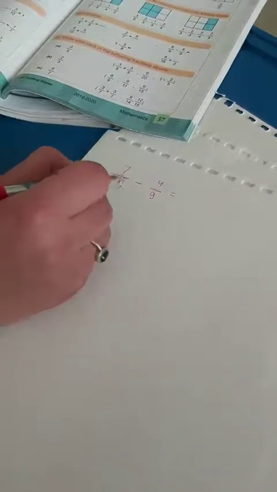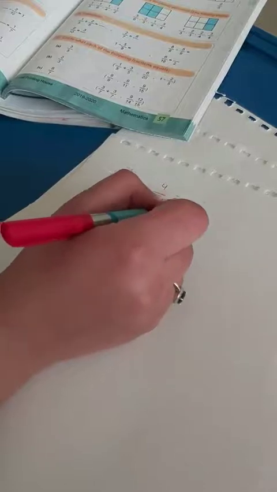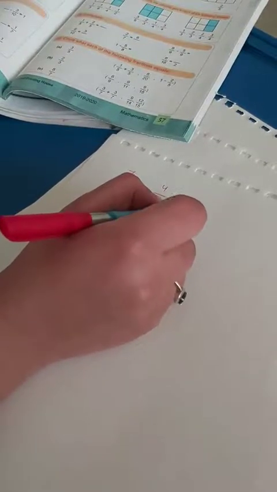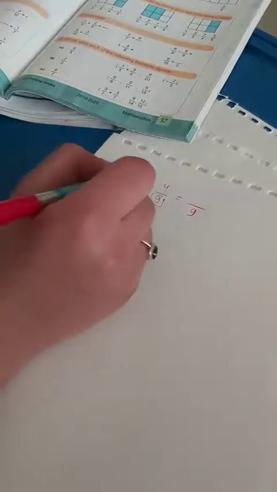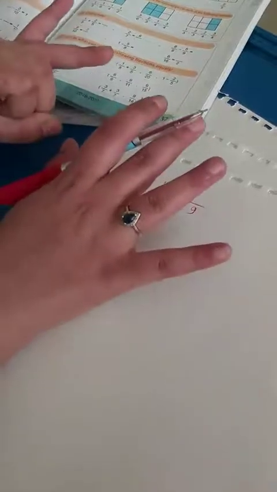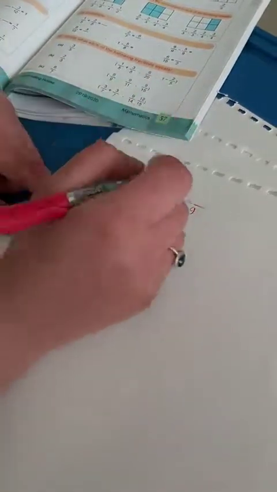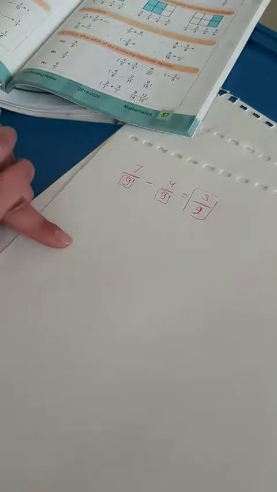Here I have 9 and also here I have 9. So I'll put it as it. Keep the denominator 9 and subtract the numerators. 7 minus 4, we have here 7, we will take 4, the result will be 3. So the answer is 3 over 9.